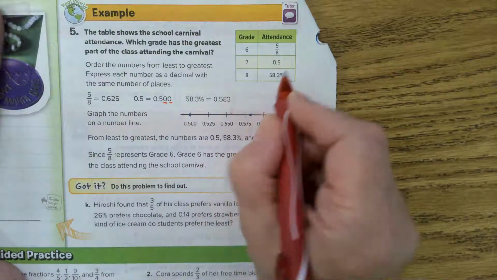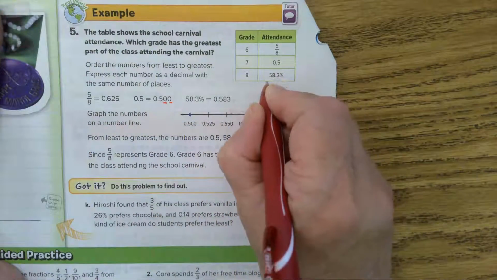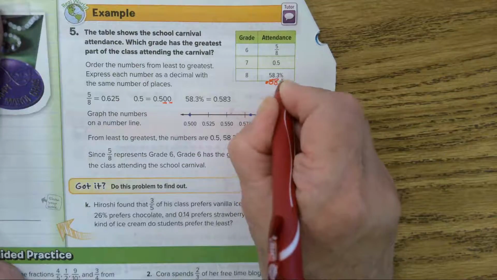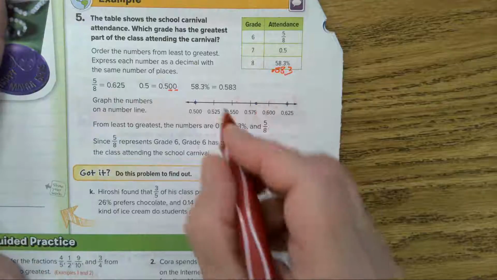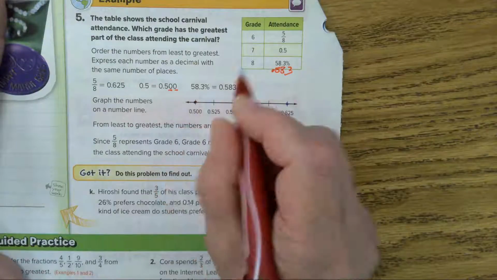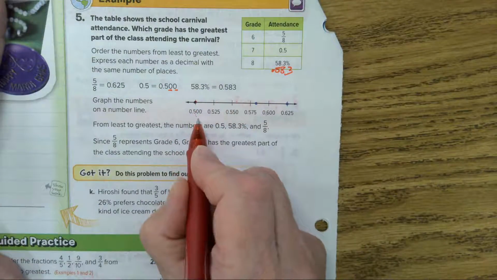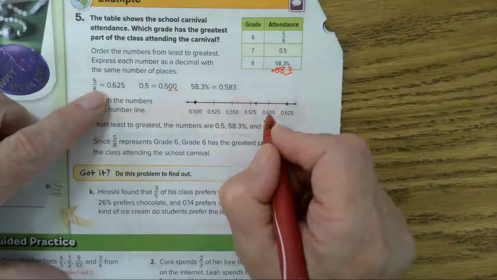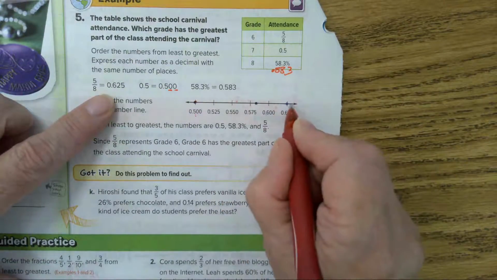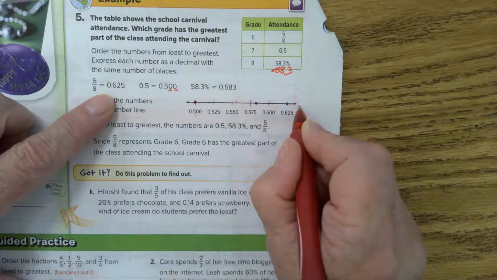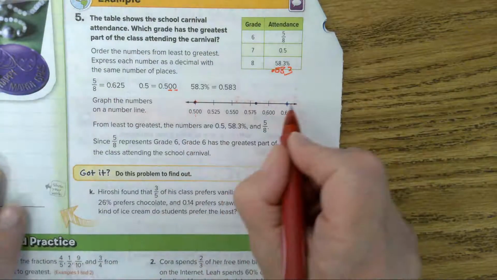And 58.3% equals 0.583. So then you put them on the number line. 500 thousandths is here. 583 thousandths is there. And 625 thousandths is there. And then they're all in order.